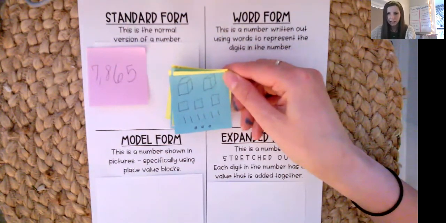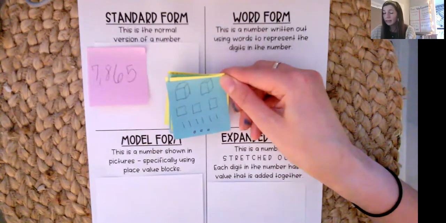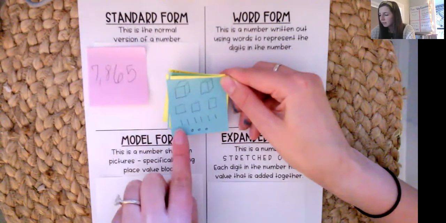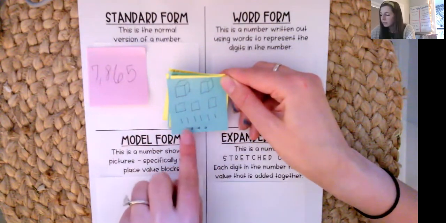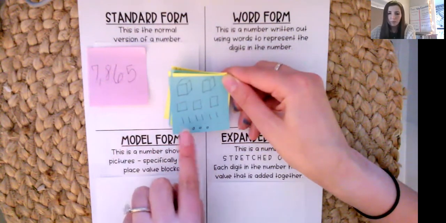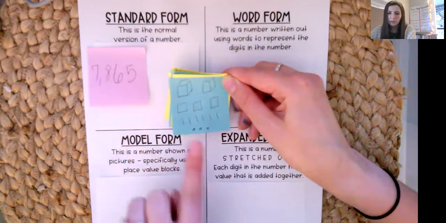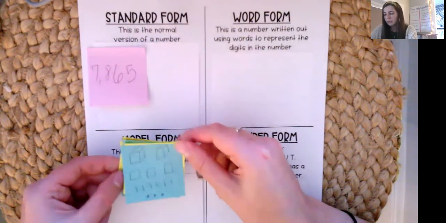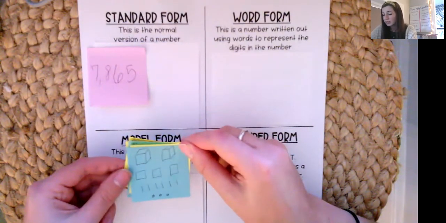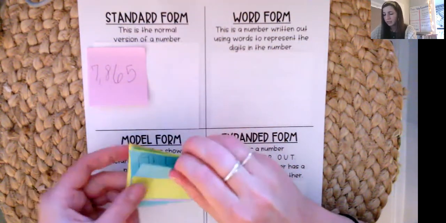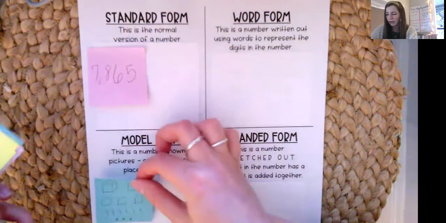Okay, looking at this representation, I see 2 thousands, 3 hundreds, 6 tens, and 3 ones. This number is represented with place value blocks, so it would belong in model form. And if we were to write this number out, it would look like 2,363. It's always important to say those numbers out loud.